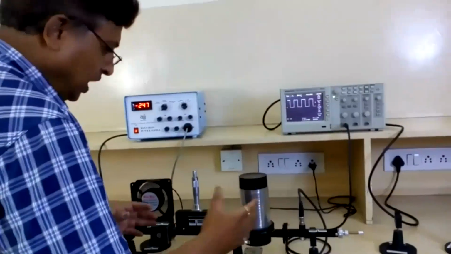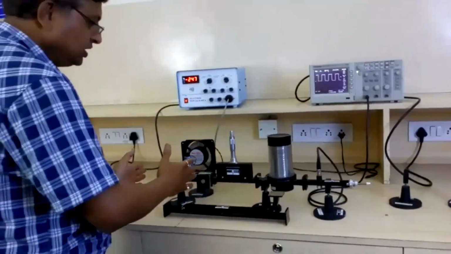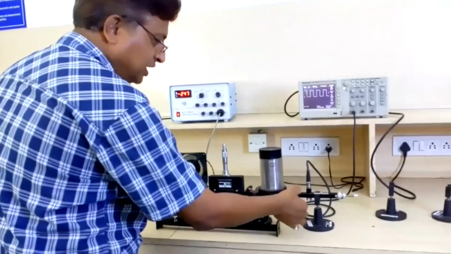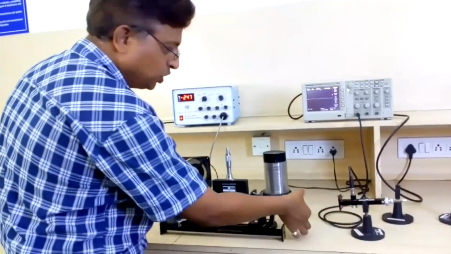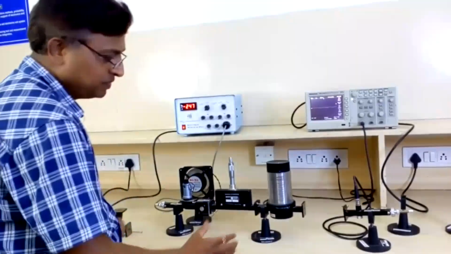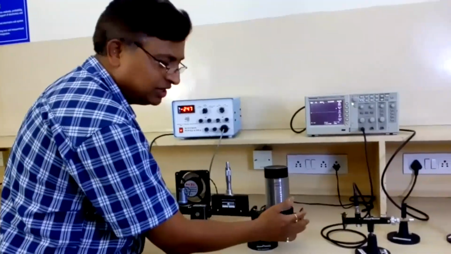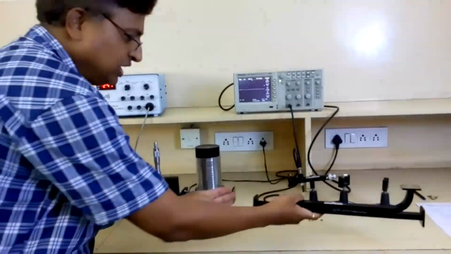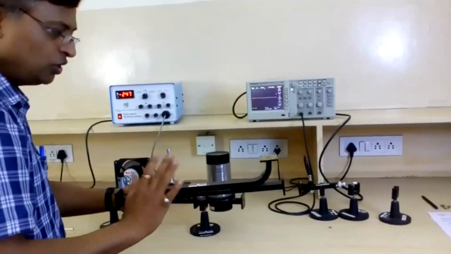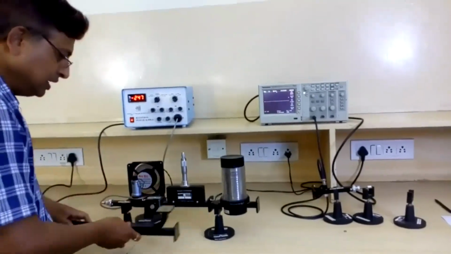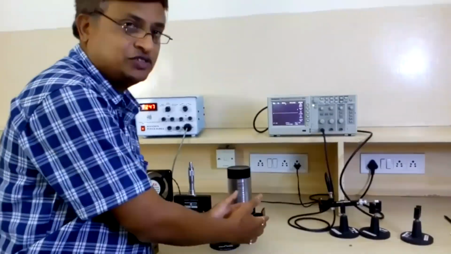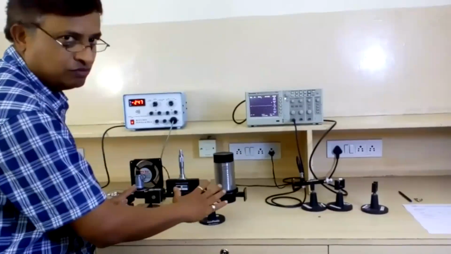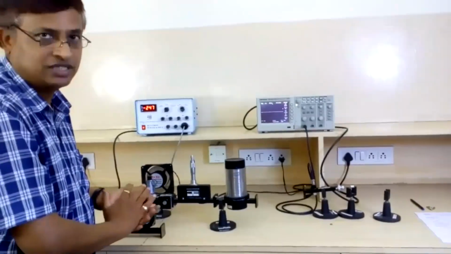To measure the output of this reflex klystron setup or microwave bench setup, first of all understand what kind of signal we will get at the output of this microwave bench setup. Whichever output voltage and signal we get at this port can work as an input which we can give to port number 1. Now before applying it to the directional coupler, let us understand what kind of signal I am getting at the output of the X band frequency setup.